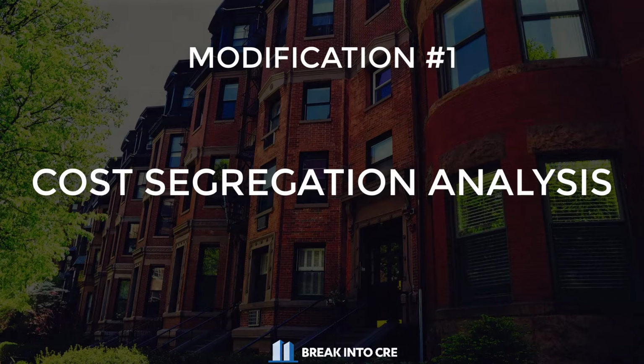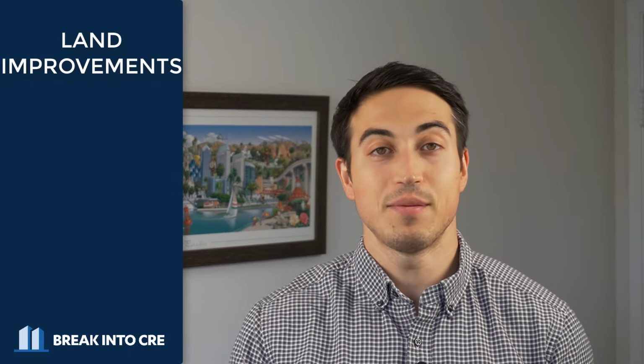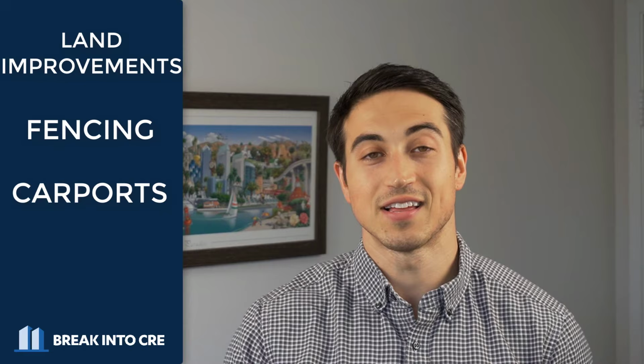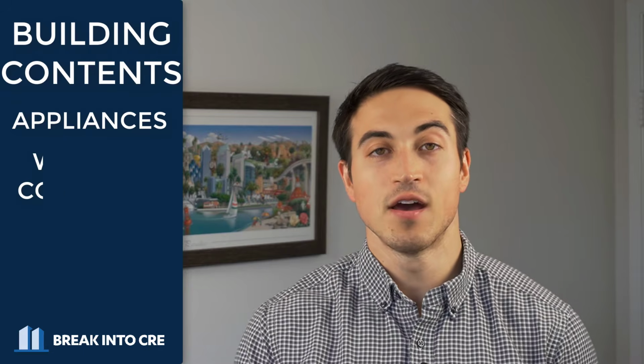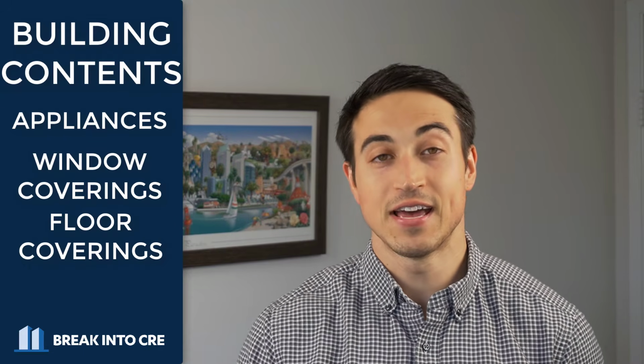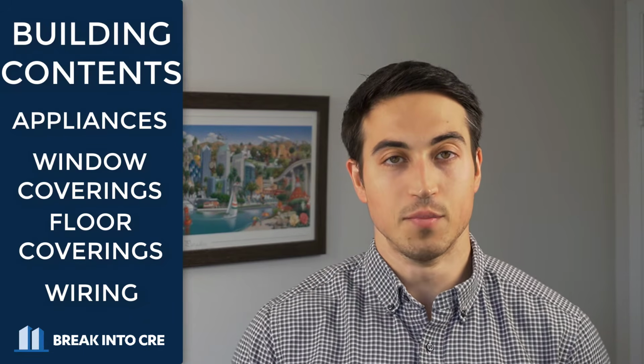So when you buy a piece of income producing property, you're not just purchasing the building and the land, but you're also buying improvements to the land and contents within that building. So as far as improvements to the land, this may be things like fencing, carports, lighting, or other equipment that may be on that land. And inside the building, you might be buying things like appliances, window coverings, floor coverings, and even things like the wiring of the building.